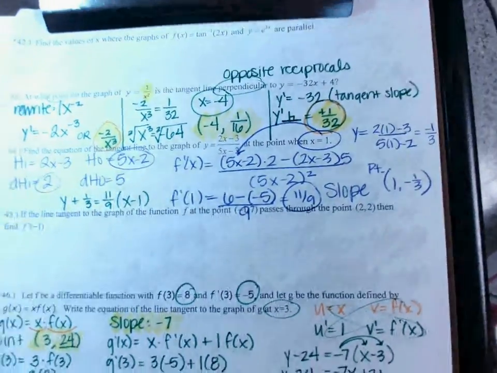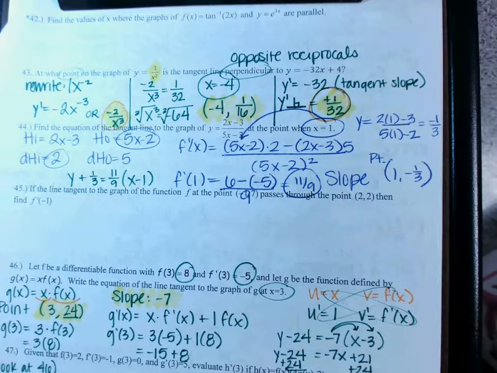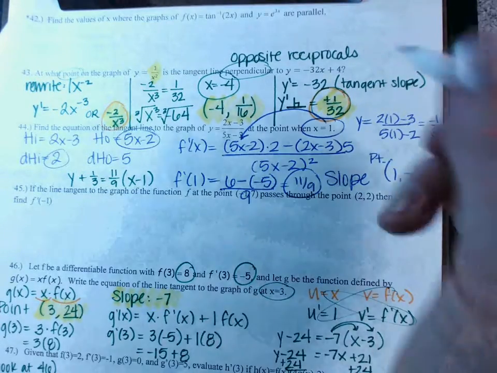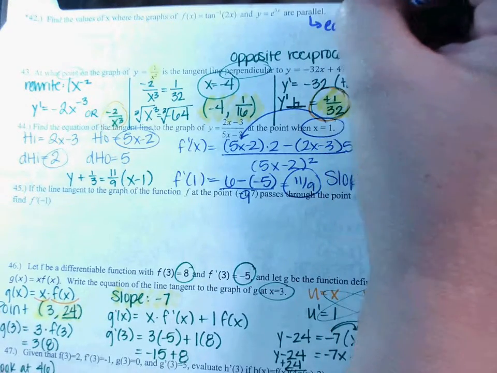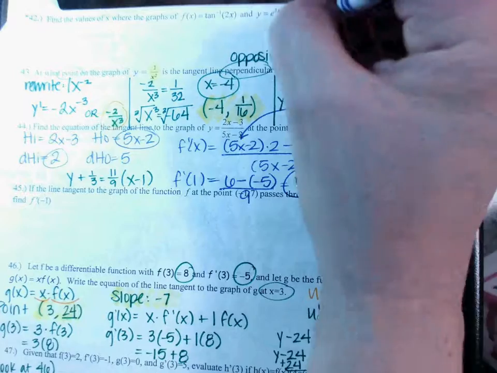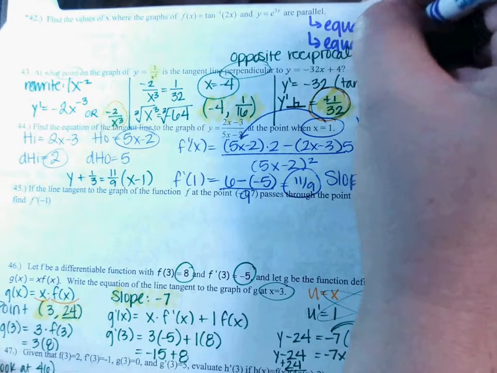Okay, number 42 says, find the values of x where the graphs of f and g are parallel. Parallel means equal what? Slopes. So parallel means equal slopes, which means in the graphs I want equal what? Equal derivatives.